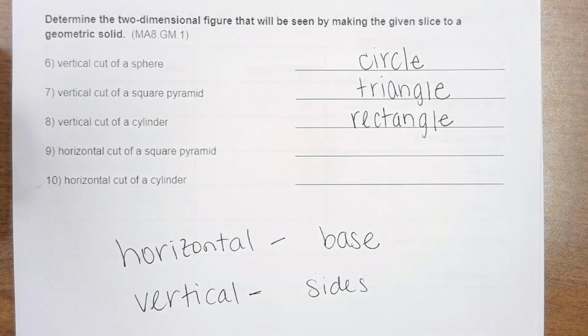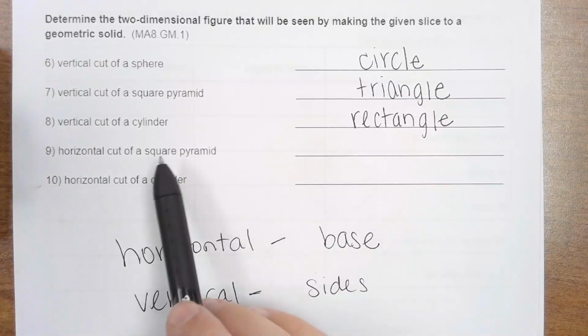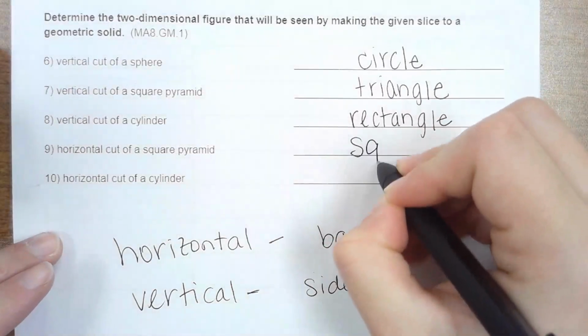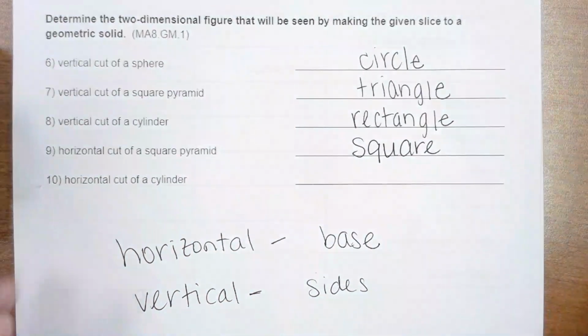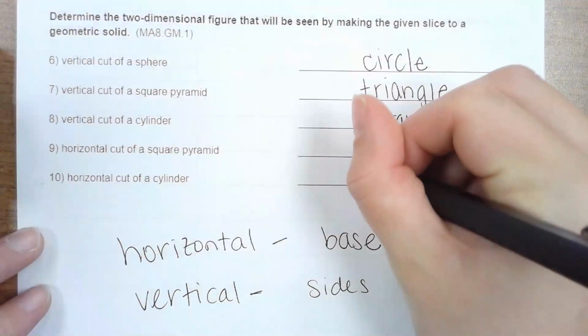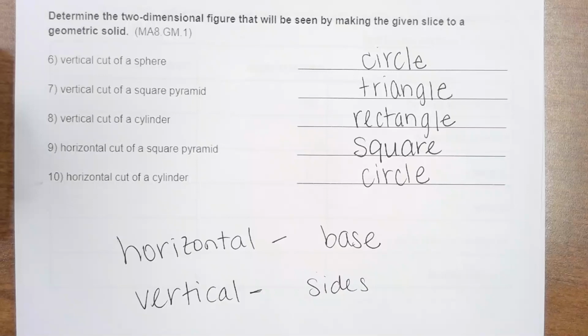Horizontal cut of a square pyramid. So now we're thinking of the base. Our base is a square, so that means when we cut it horizontally, it will also be a square. And then horizontal cut of a cylinder, our bases are circles, so that means when we cut it horizontally, it will be a circle.